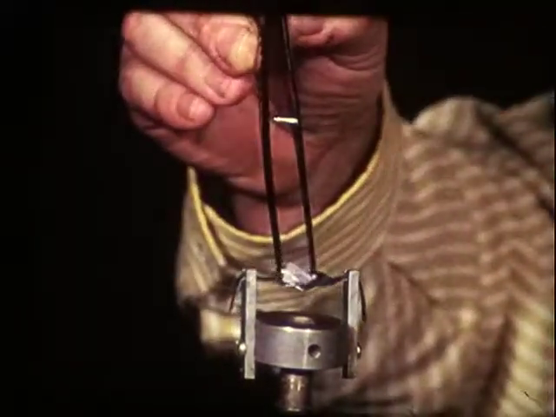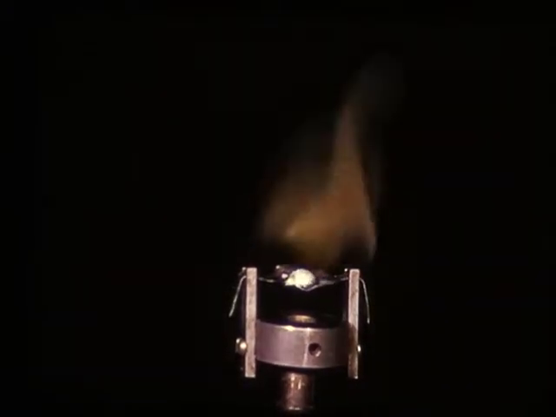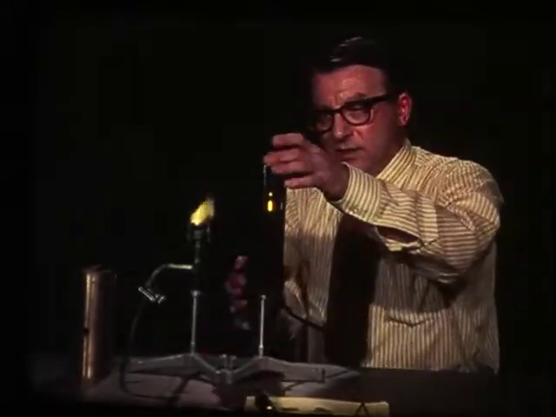Let me put one on a little platform above this burner. When sufficiently heated, sodium vapor will glow bright yellow. Exactly the same radiation is produced in a sodium lamp by an electric discharge.